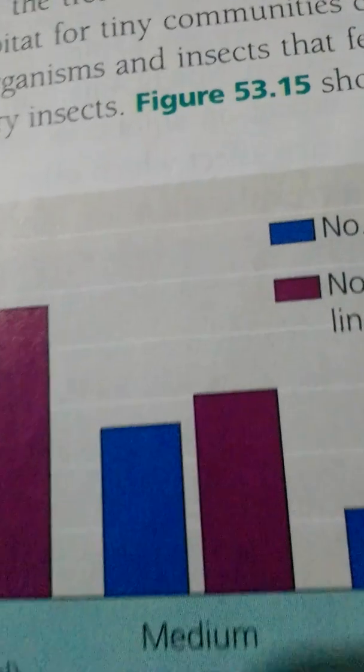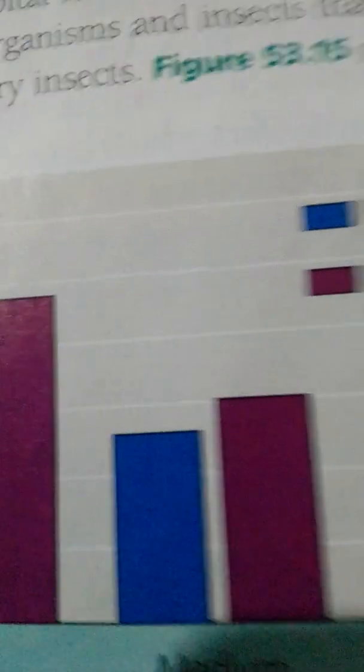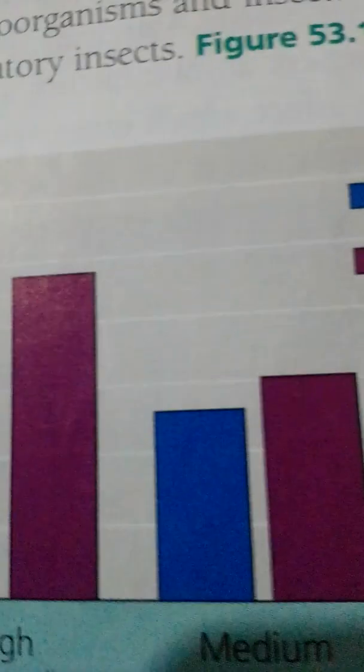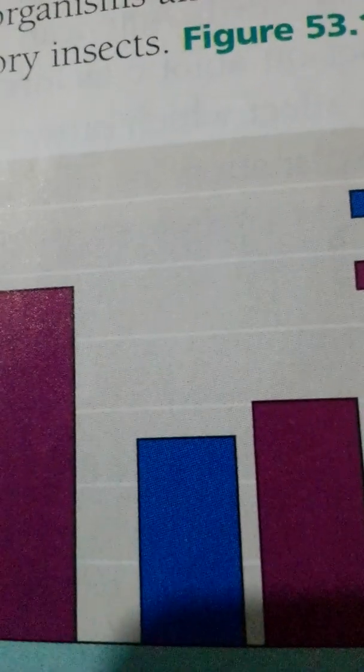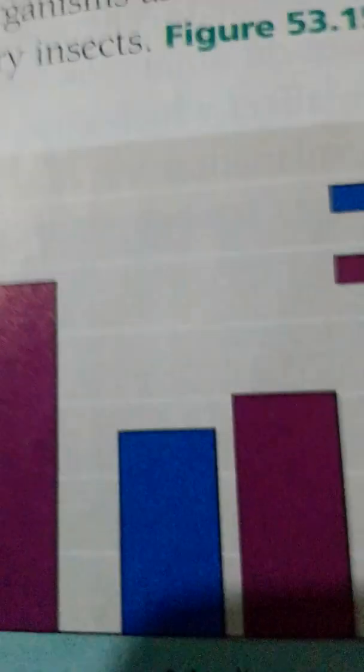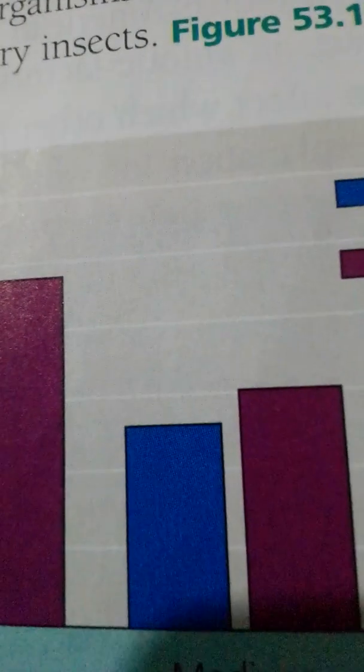For example, ecologists have used tree-hole communities in tropical forests as experimental models to test the energetic hypothesis. Many trees have small branch scars that rot, forming small holes in the tree trunk. The tree holes hold water and provide a habitat for tiny communities consisting of decomposer microorganisms and insects that feed on leaf litter, as well as predator insects, as shown in this figure.